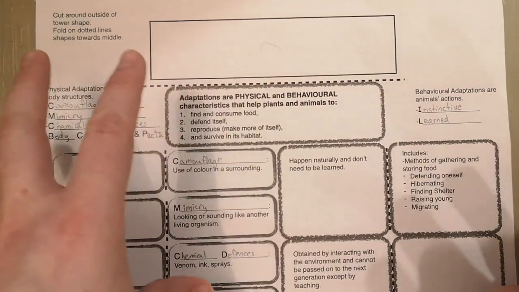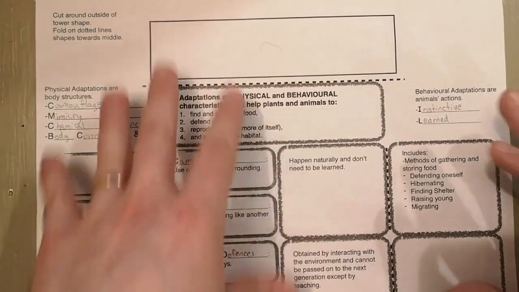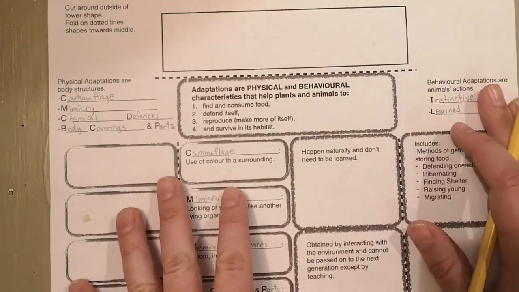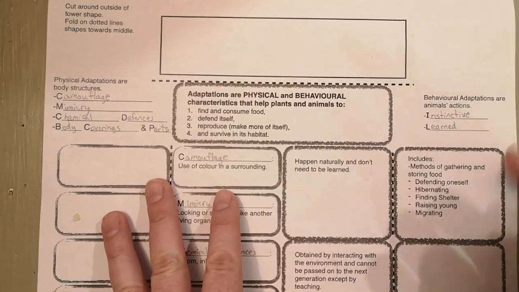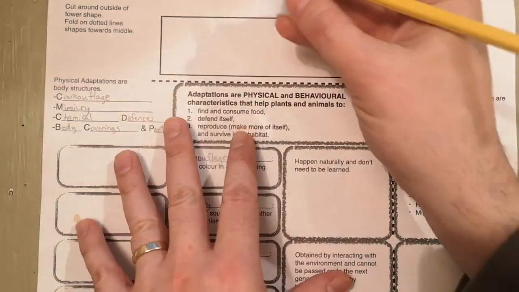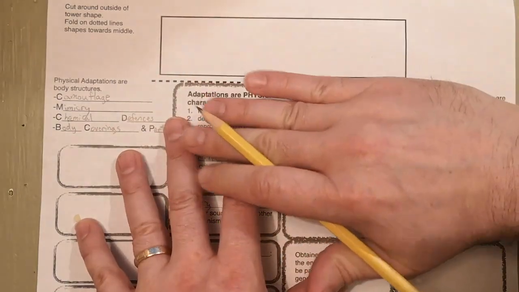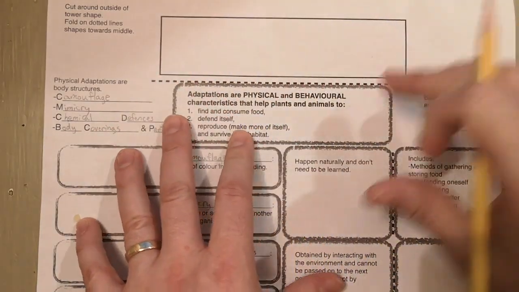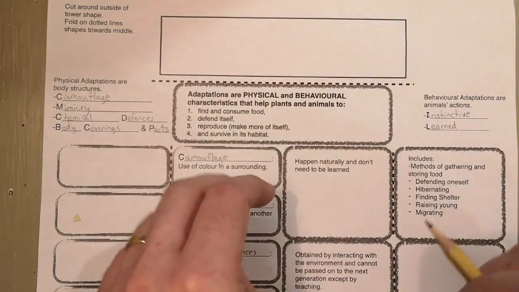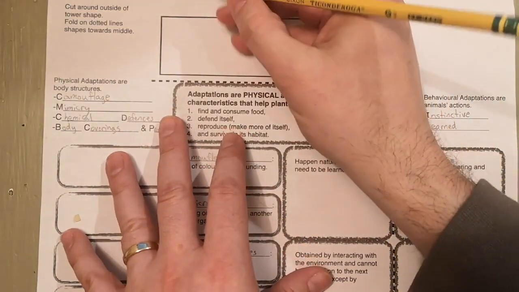After having filled in all the blanks on this sheet, we've got the vocabulary down, and now we're going to put a little bit of a visual in there so that we're able to remember what the different types of adaptations are. First thing we're going to do is create a title, which is going to actually fold down, and then we're going to write the title again underneath so that it becomes an interactive flip page for our science journal.